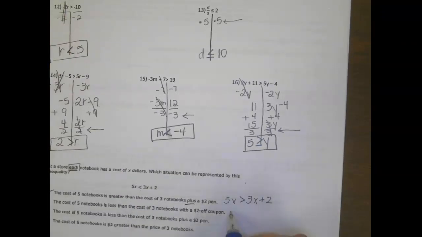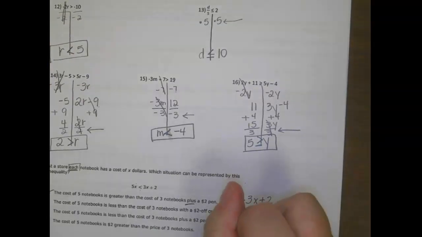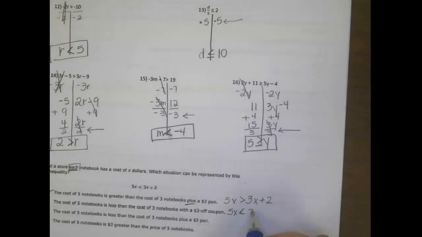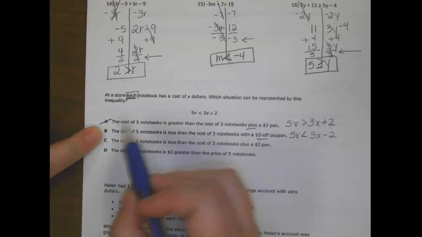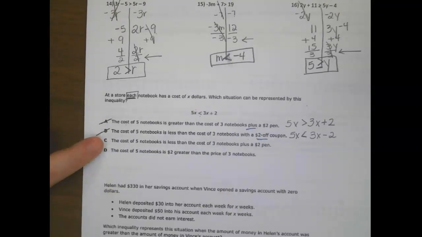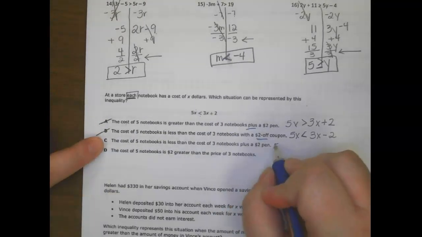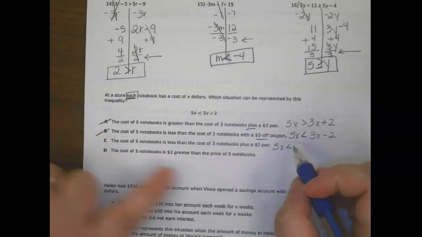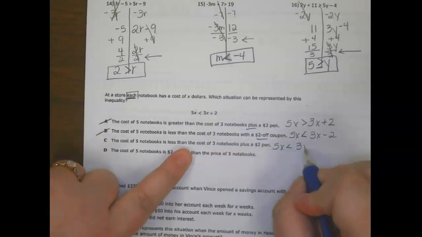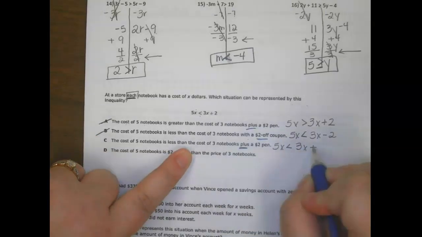Let's look at B. The cost of 5 notebooks is less than the cost of 3 notebooks with a $2 off. And that's a subtraction concept. So that doesn't match. The cost of 5 notebooks is less than, well, we got our symbol right, that's good, the cost of 3 notebooks plus a $2 pen.